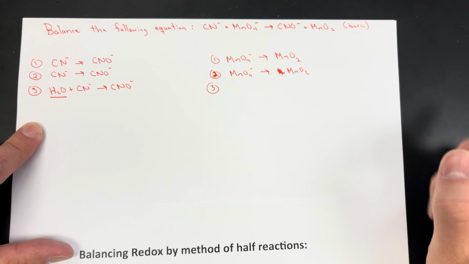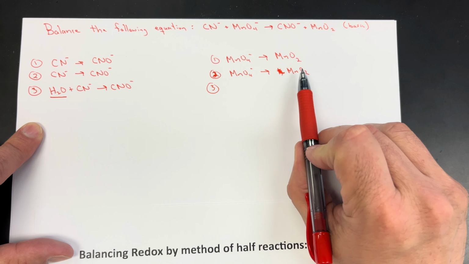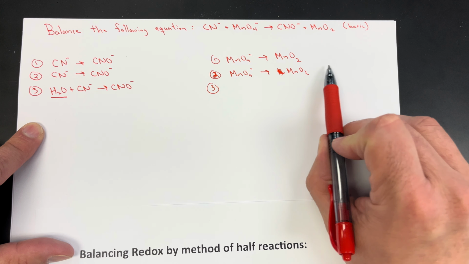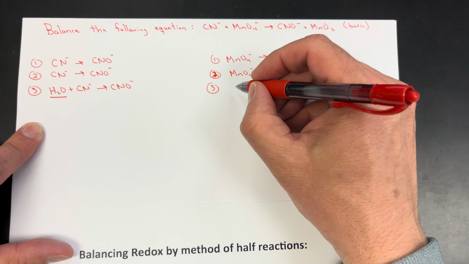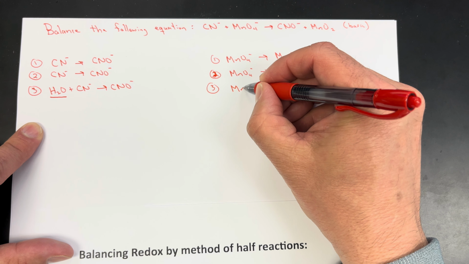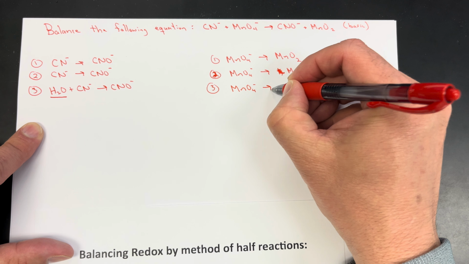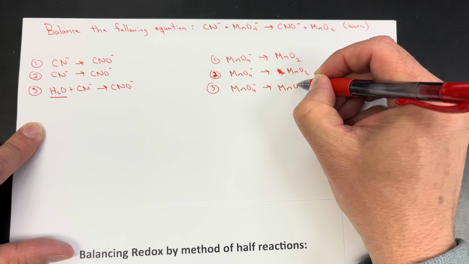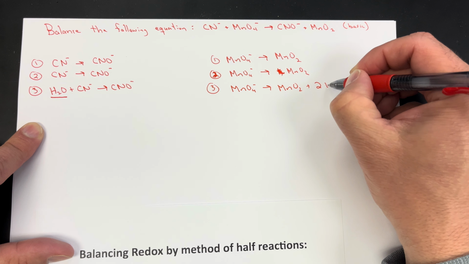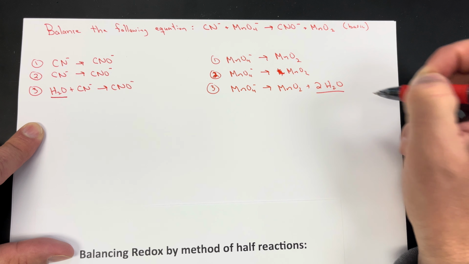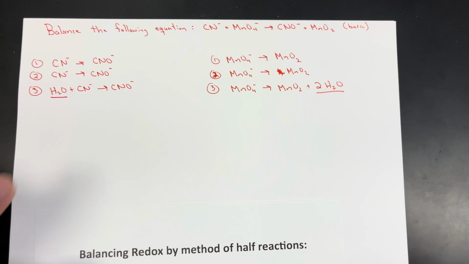Over here, I got 4 oxygens and 2 oxygens, so I need 2 more oxygens. That's going to be 2 water molecules on the right-hand side. So now I have 4 oxygens on both sides.